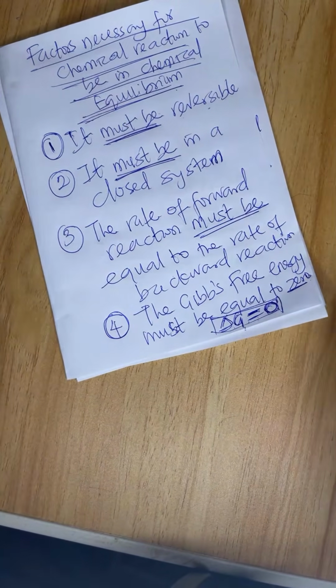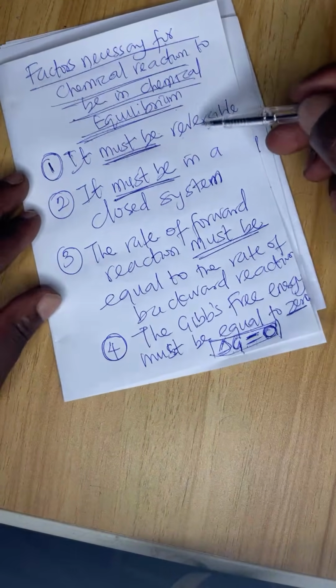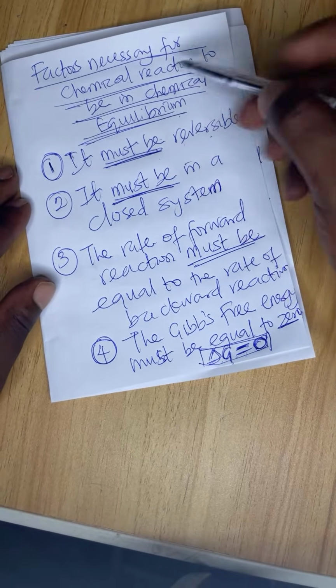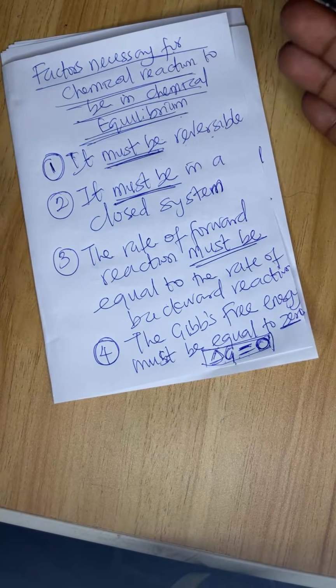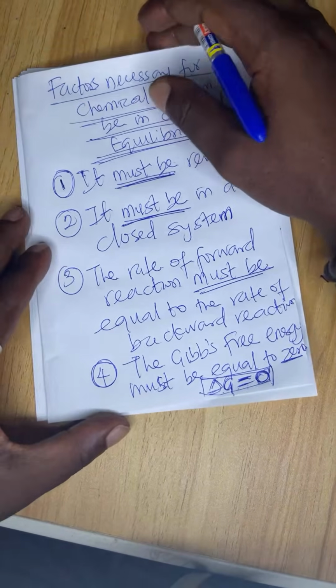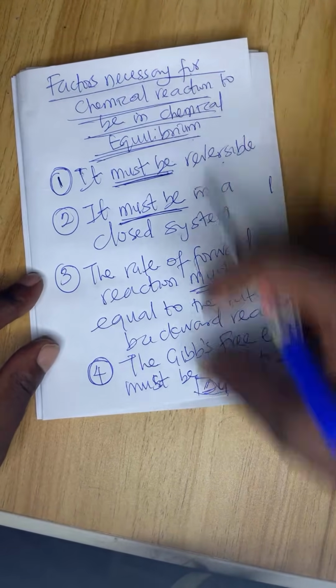Now let's pick them one by one. You will now see what I meant by that statement. Don't forget this, it is important. Screenshot if you want to. It must be reversible. We already understand the fact that there must be a chemical reaction. Now, for that reaction to be in chemical equilibrium, these things must happen.